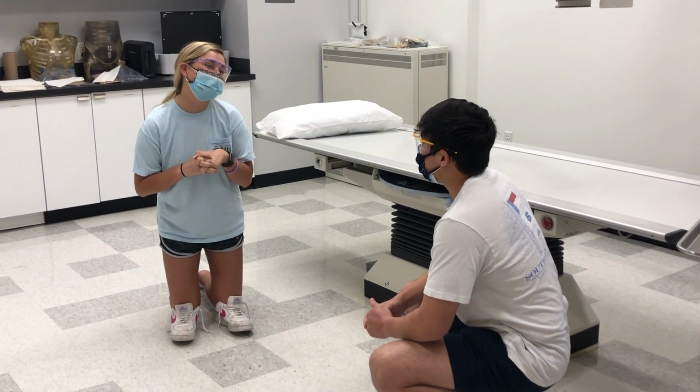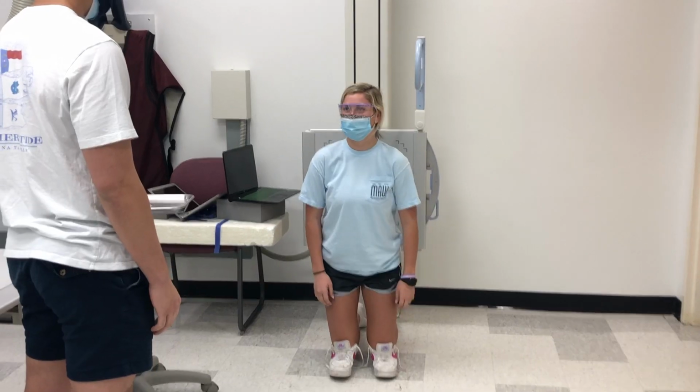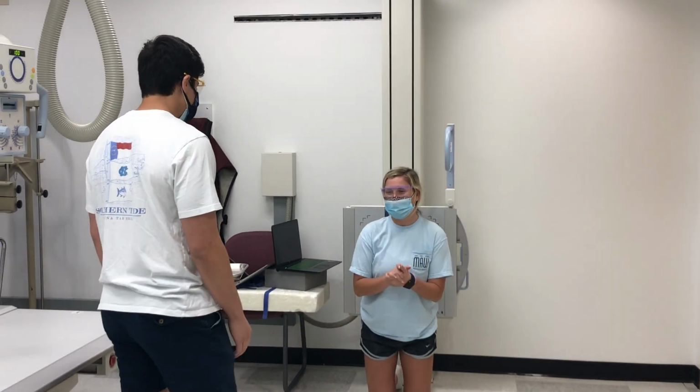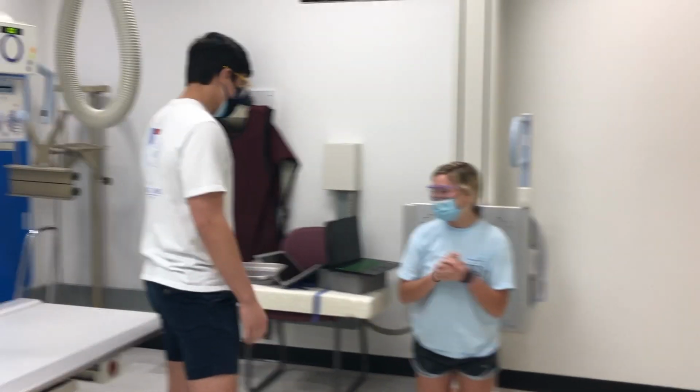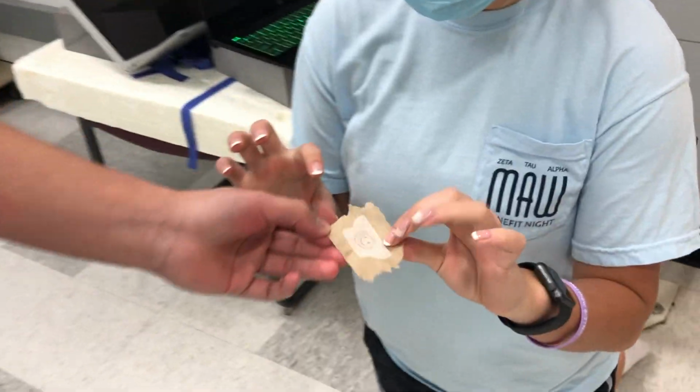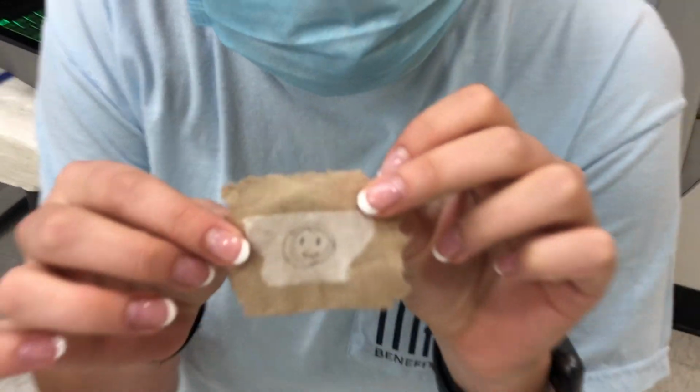Oh, really? Finally, once the procedure is done, give a sticker to the patient and tell them they did a good job. Are we done? Yeah, you did a great job. Yay. Here, you want a sticker? Yes. Yeah, this is a sticker for you because you did such a great job. I love it.